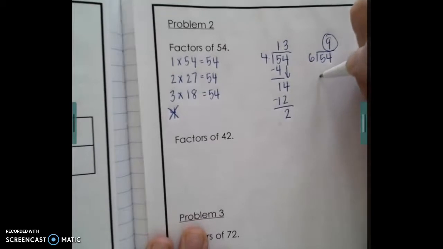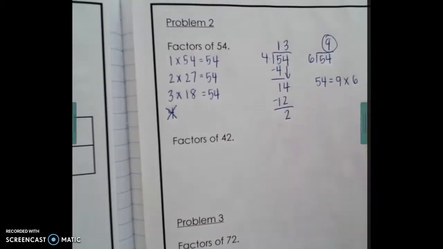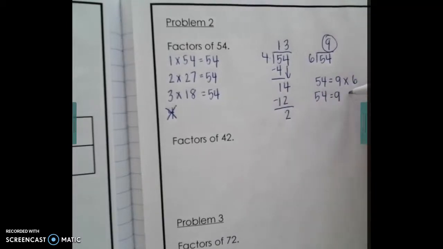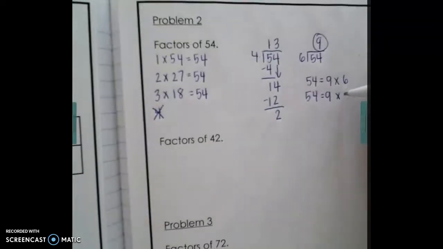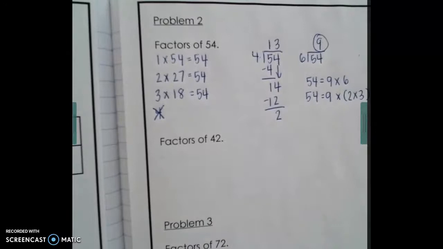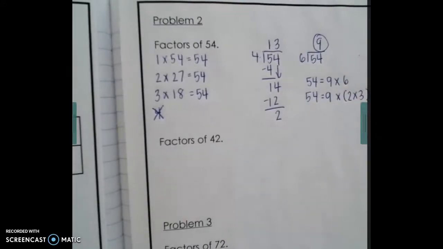So if I do 54 equals 9 times 6, what I can do here is I can break these apart into smaller factors that I know. So I can change this into 9 times, and take this 6 and change it into just easy numbers I know, like 2 and 3. Right? 2 times 3 makes 6. I'm just spreading it out even more.